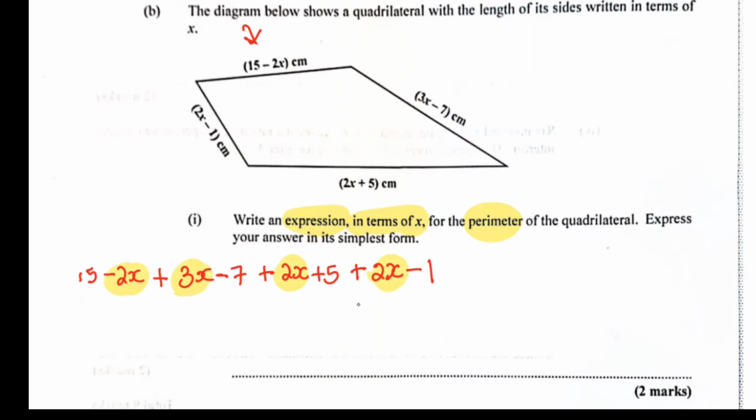Negative 2x and a positive 3x will give a positive 1x, or just positive x. All right? So basically, we're seeing x plus 2x and then 2x again. That's going to leave us with 5 of it. So that's 5x. So you have 5x there.